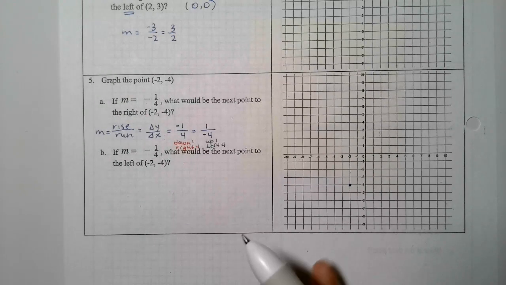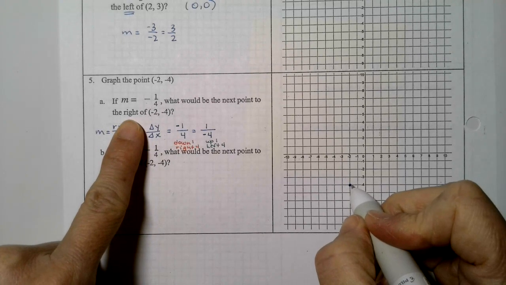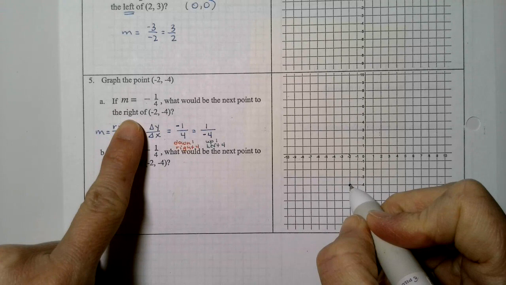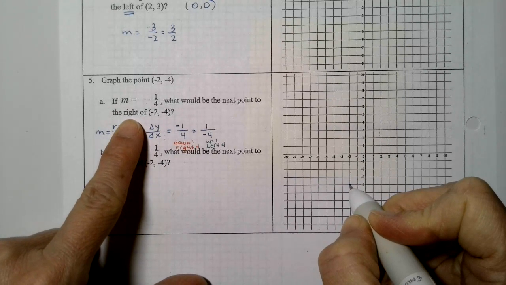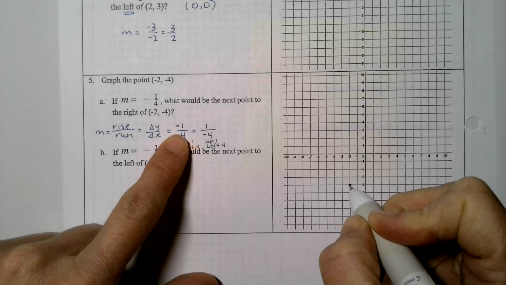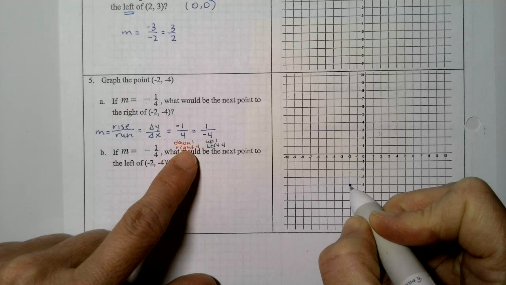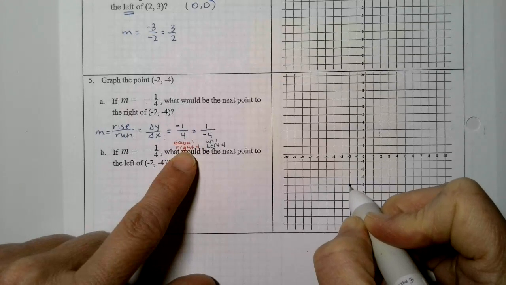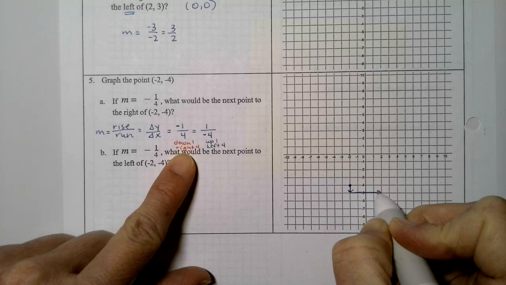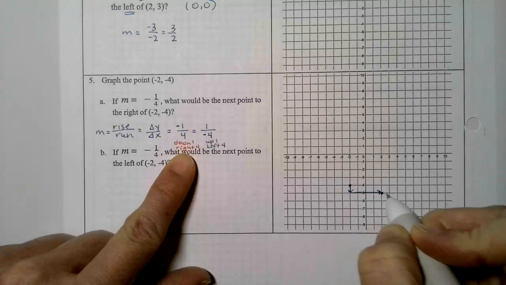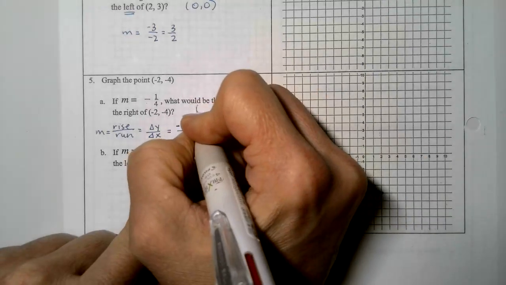So if I am trying to go to the right of this given point, I'm going to start with my change, and we can just see what happens. So if I start with a -1, if I go down 1 and I want to go right 4, this would be the correct one. I would want to go down 1 place and then to the right 4, and I would have a point right here, which is 2, -5.